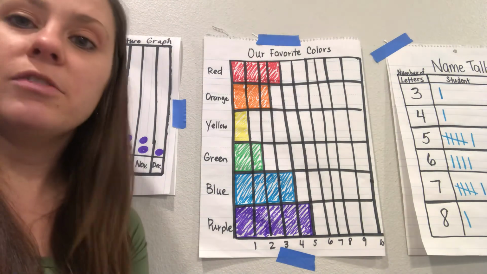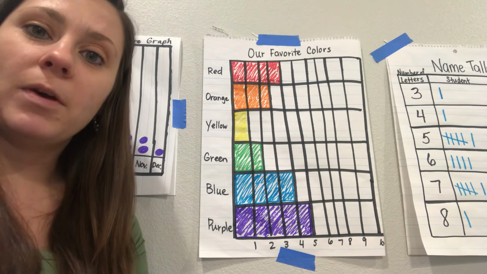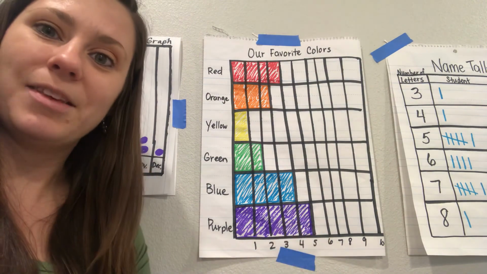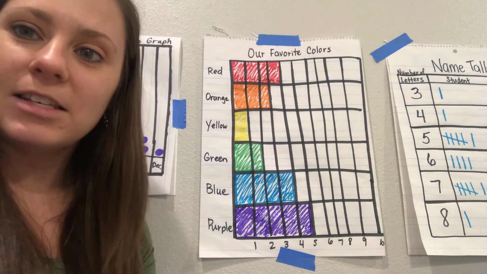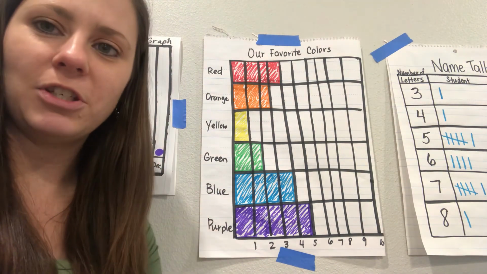And then for tomorrow's lesson, I'm going to choose some of the questions that were submitted and we are going to work on answering them together. Alright, so think of some good questions for this graph and submit one question as your assignment.